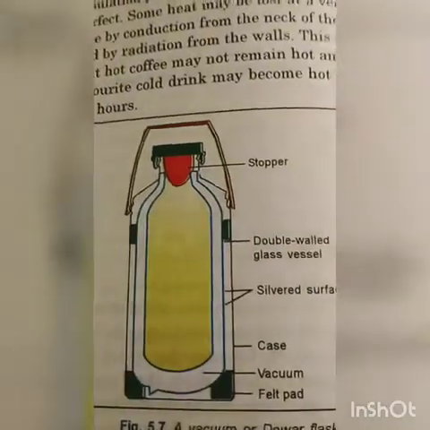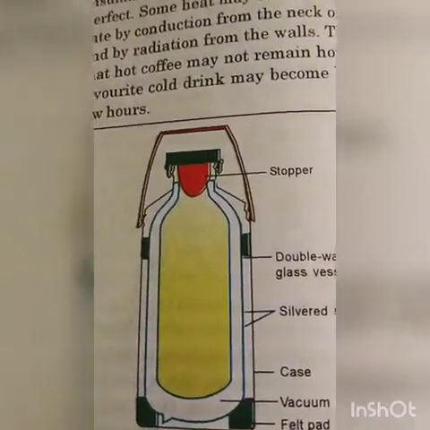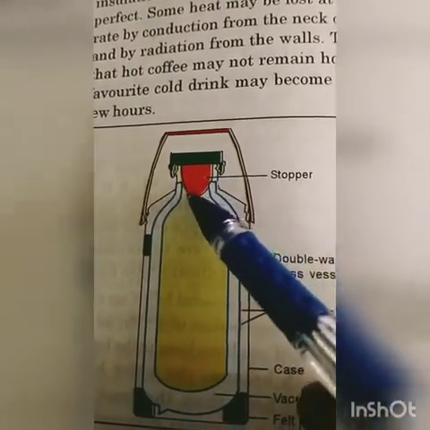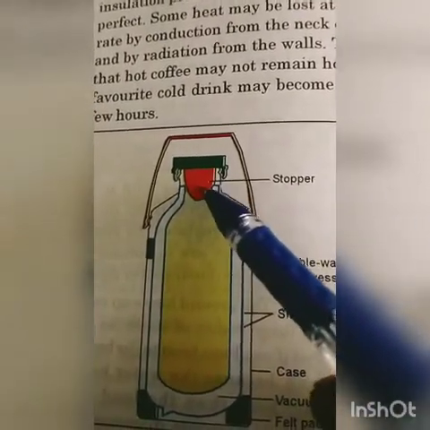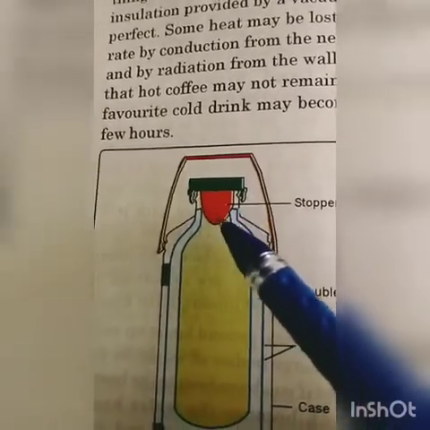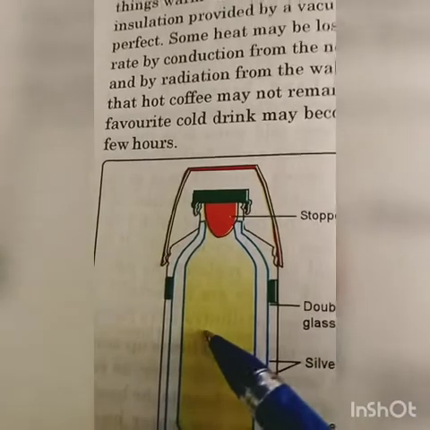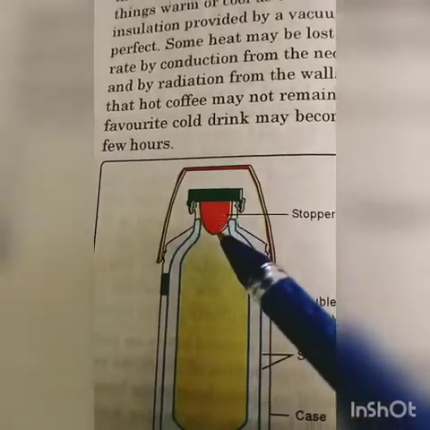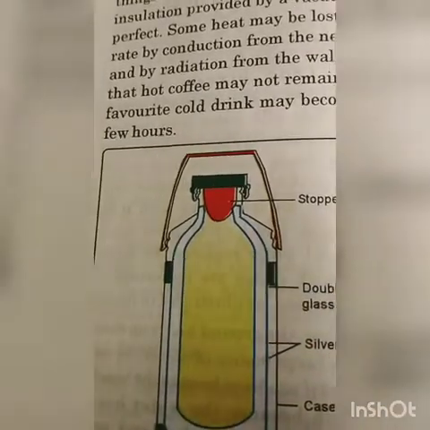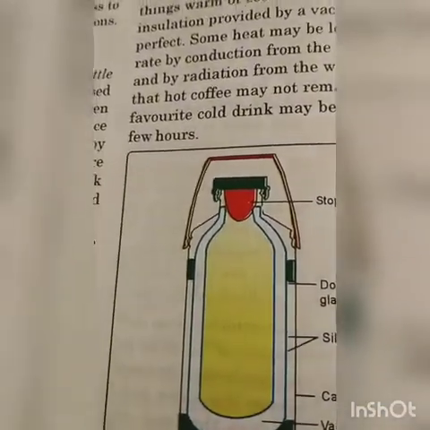But still some loss is there. The stopper is also made of a non-conductor, so it also maintains the heat inside the bottle. But still, when we open the bottle or if some loopholes are there, there is a loss.